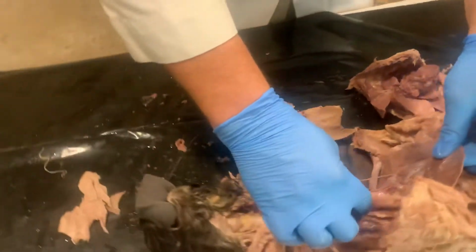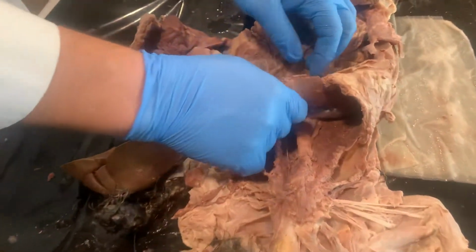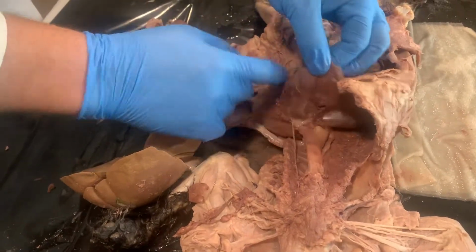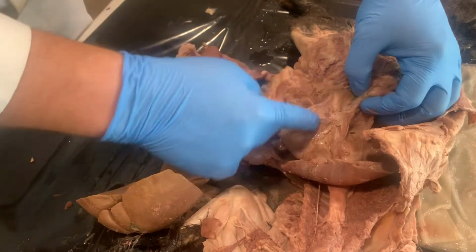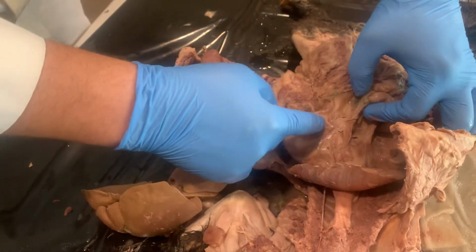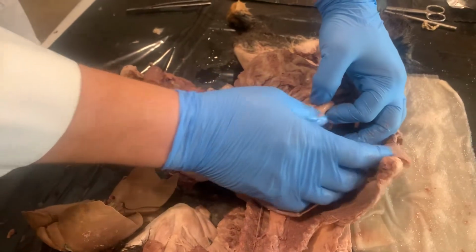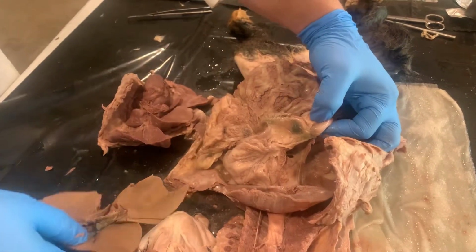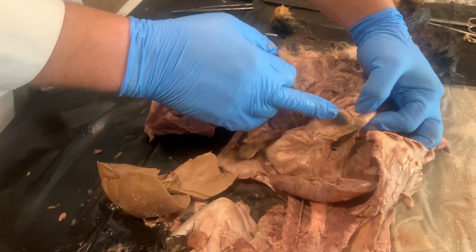So you have your esophagus right here. Esophagus is gonna come down and dive into the diaphragm. On the other side of the diaphragm, that esophagus becomes the stomach. So you have your stomach here. Stomach's gonna curve around and you're gonna have this nice pretty curve right here. The green stain is from the gallbladder, from the bile. That nice pretty curve is called the duodenum.